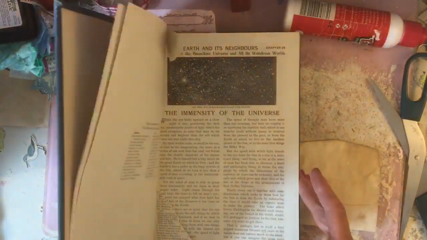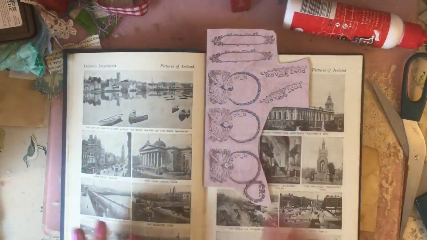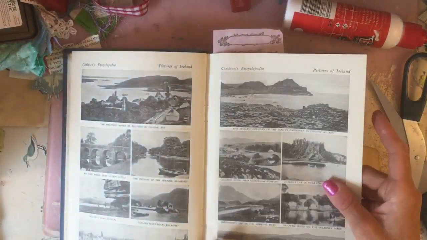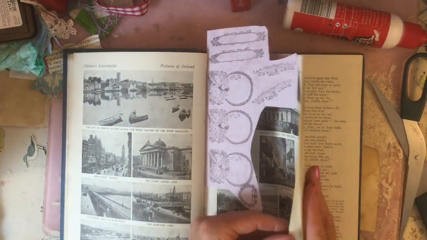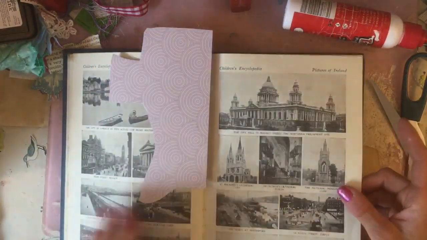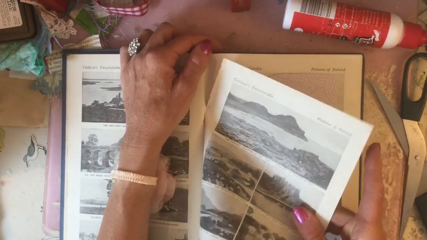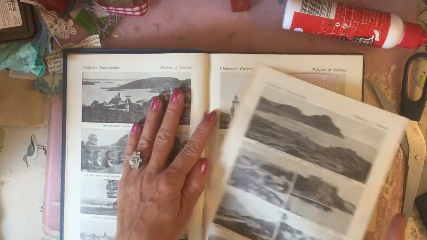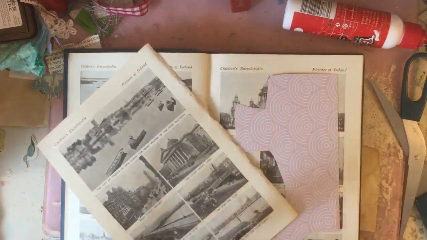So I thought what we'd do today is look at how we can incorporate images like these types of things. If you watch my channel, you'll know that I really do love architecture and things. So these are a bit of a favourite thing for me to use. So this is using the children's encyclopedia that I introduced in the last video.